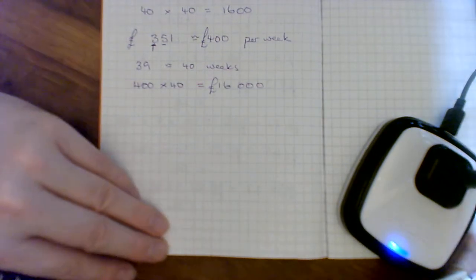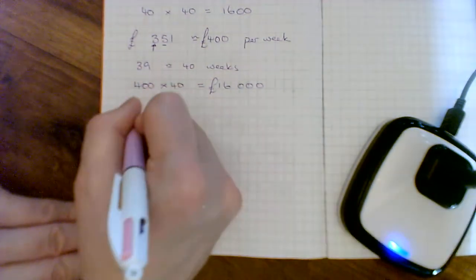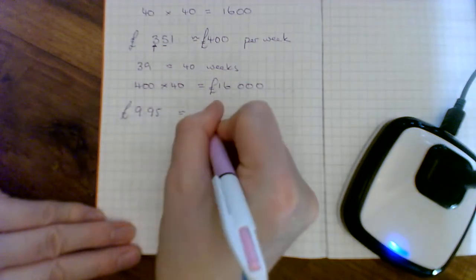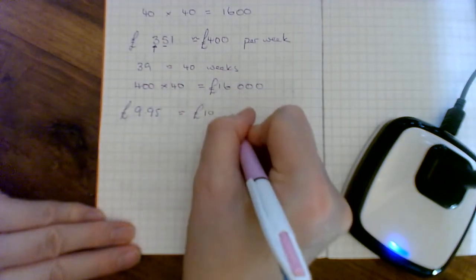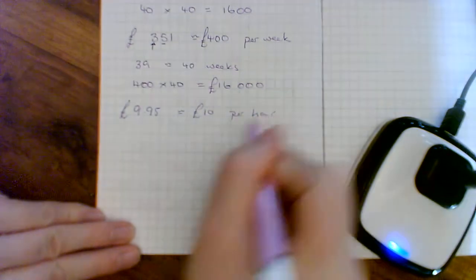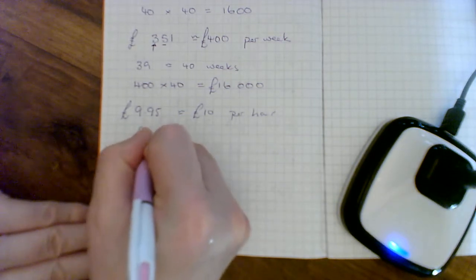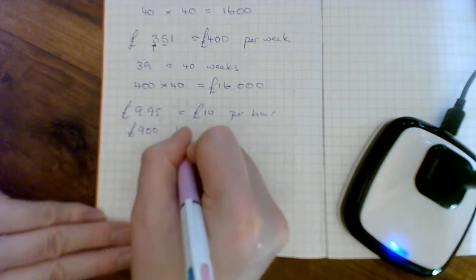And then I've got next question. Martine earns £9.95 an hour, which is approximately £10 an hour. Okay, she wants to save £900 to pay for a holiday, so £900 is the holiday.